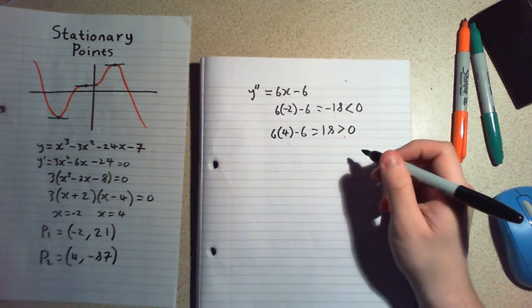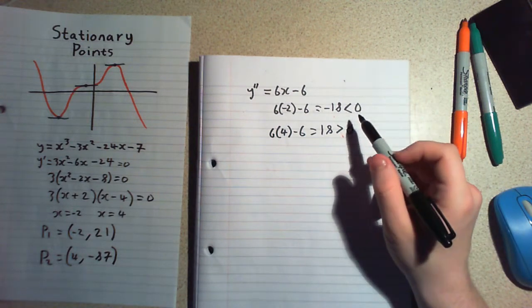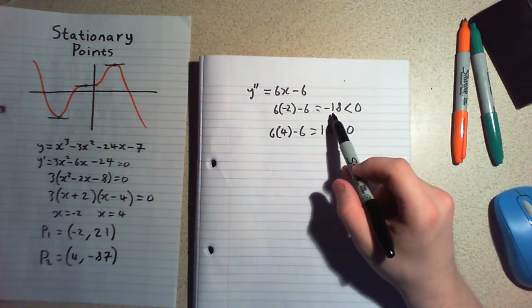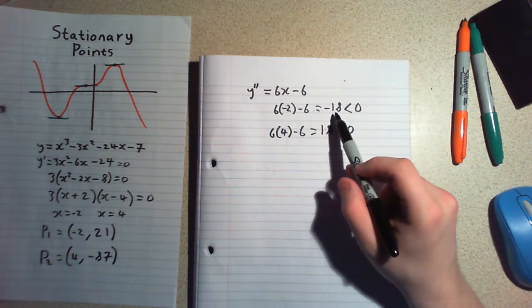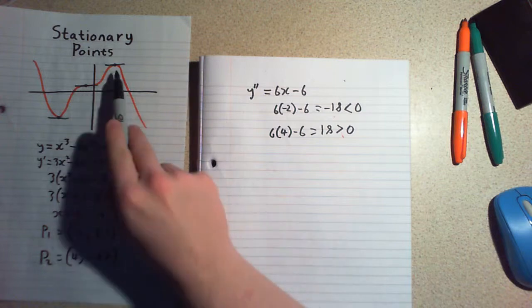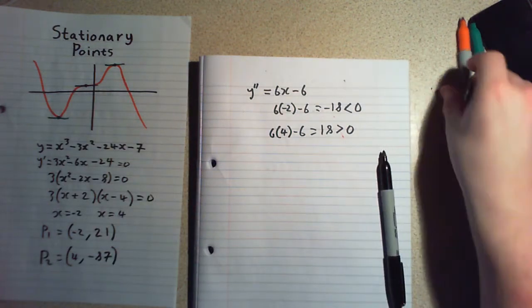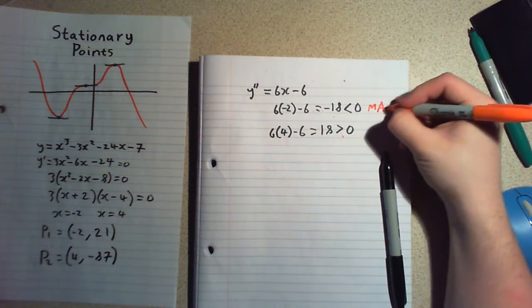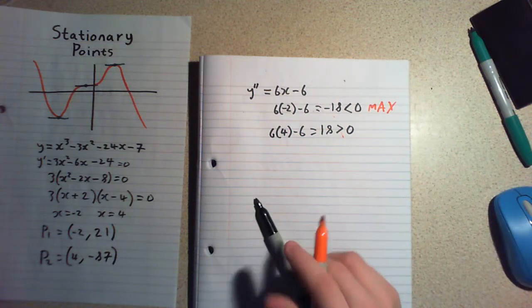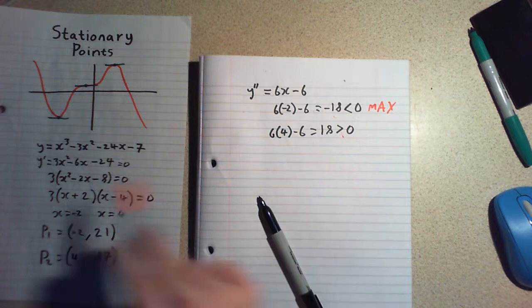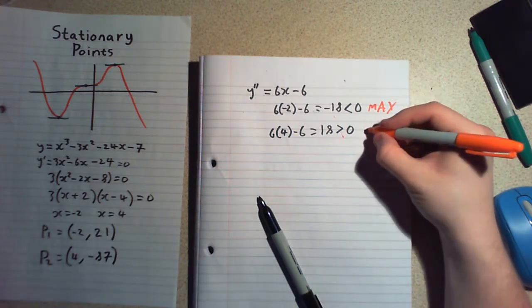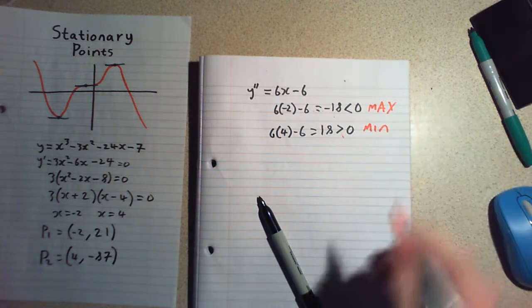And all you do is we say that this gradient is decreasing either side, less than 0, like there and there, so this must be a maximum. So I'll just put this here as max. And the opposite's true of this one, where it's increasing either way, so this is min.